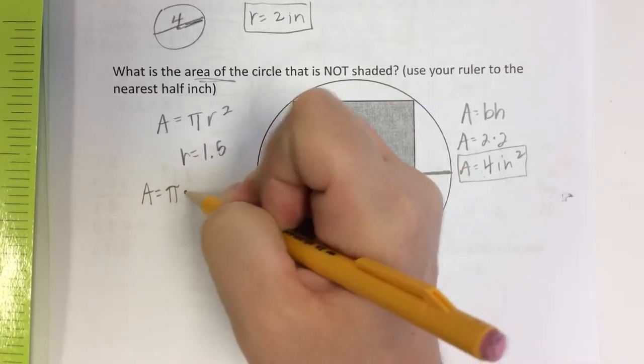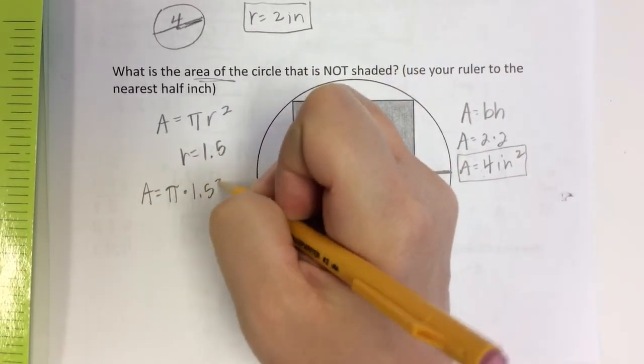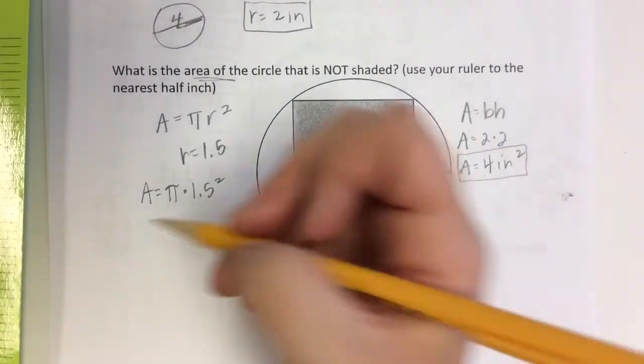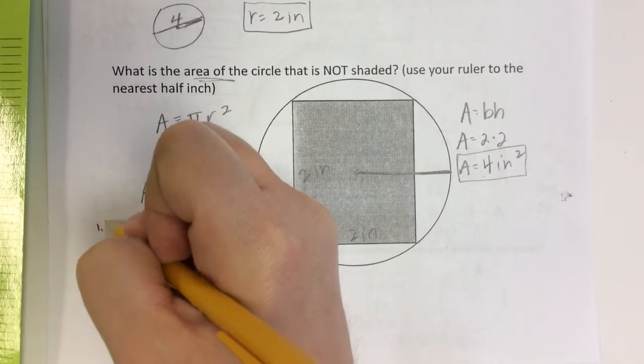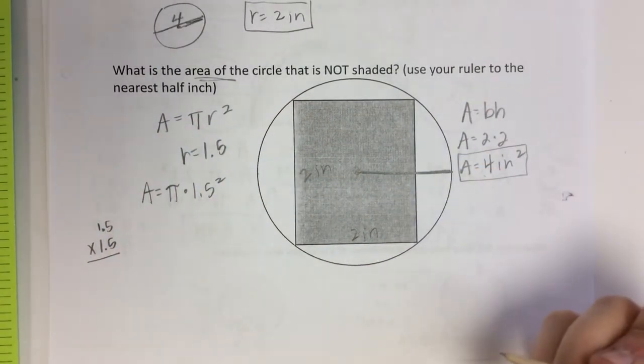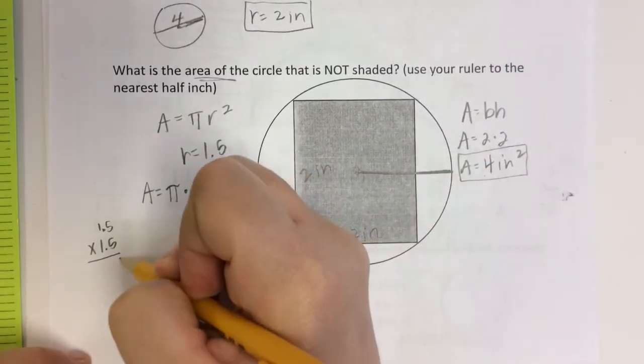And so A equals pi times 1.5 squared. Again, squared means times itself. And so 1.5 times 1.5. We're going to multiply this out.